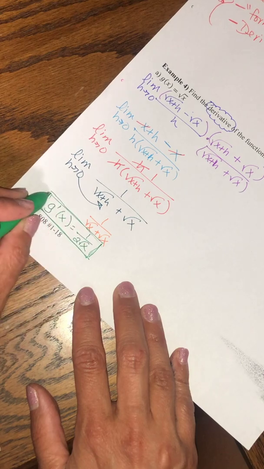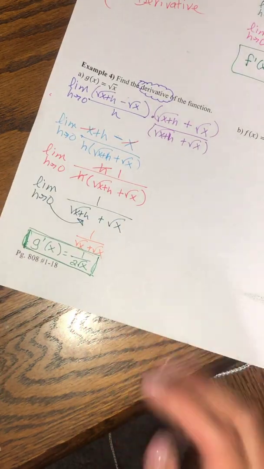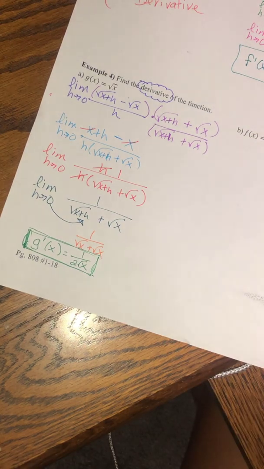It's actually kind of fun to say the word derivative, derivative, derivative. You know you just tried it.